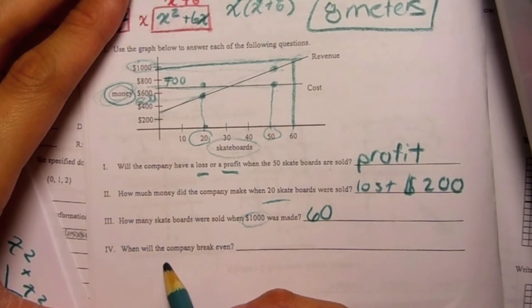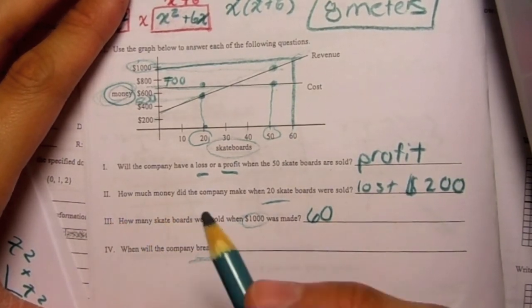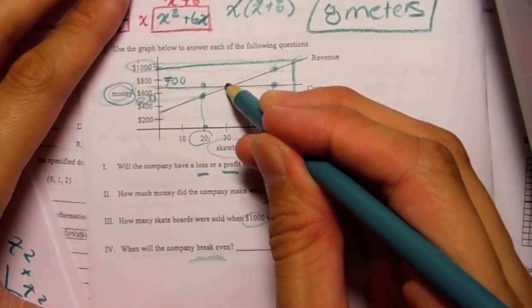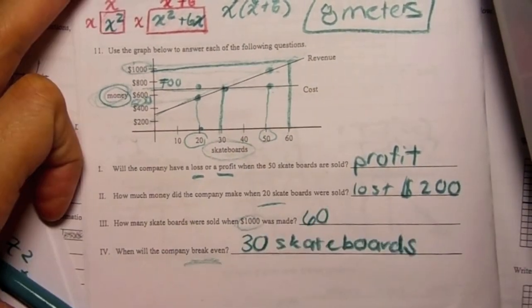Number 4 says, when will the company break even? So break even meaning they neither lost any money nor gained any money, any profit. That's where they intersect. That is at about 30 skateboards.